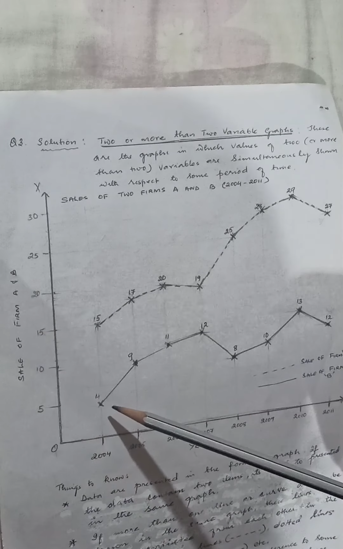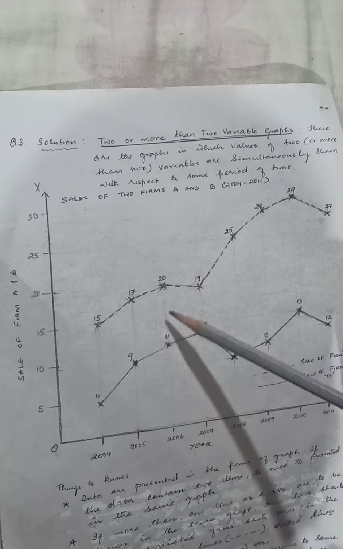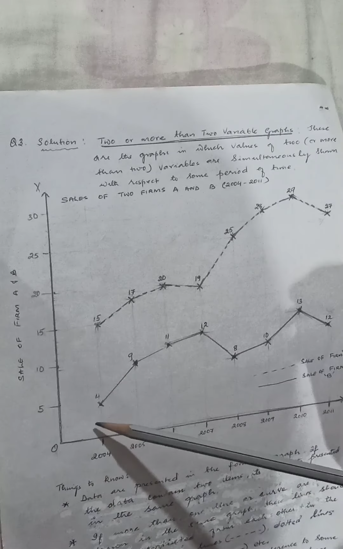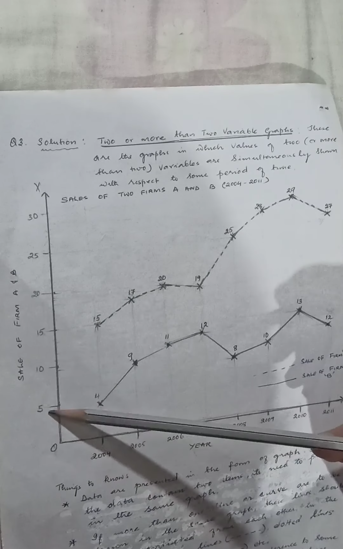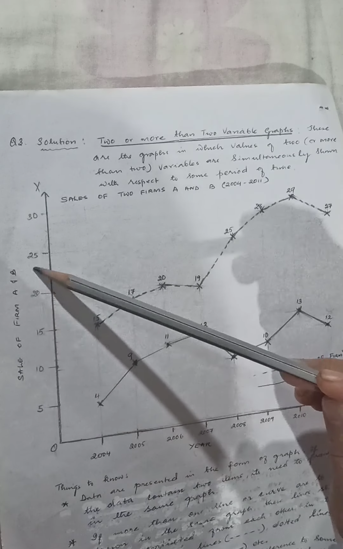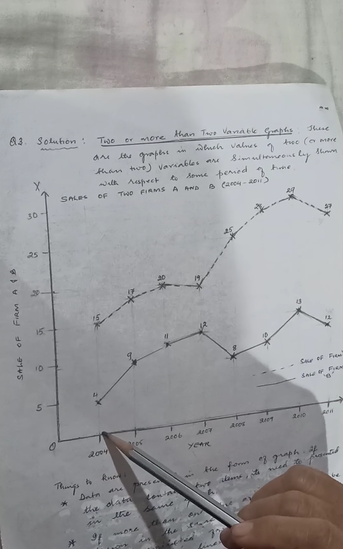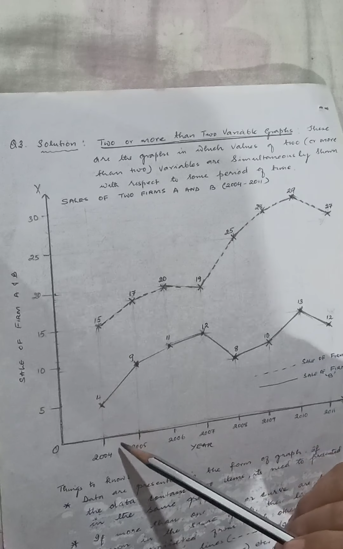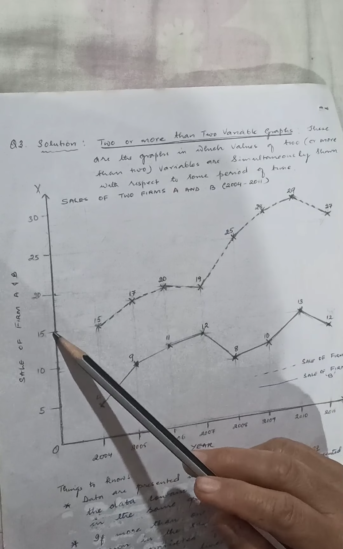When we look at the smallest and the biggest of both the items, both the variables, in that way we can plot it. Here the smallest one is 4 and the highest is 27, so the scaling that I make for each unit is 5 here. Similar to that, in 2004 first I will be doing farm A. In farm A in 2004, sale of farm A is 15.